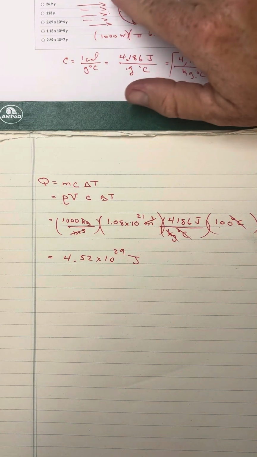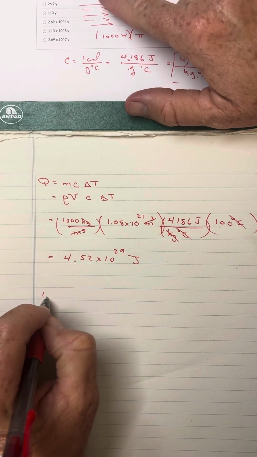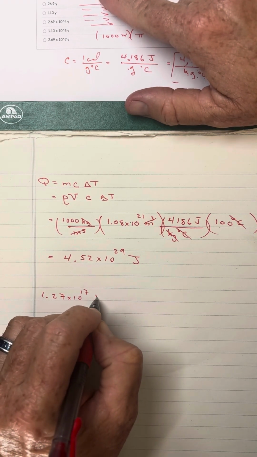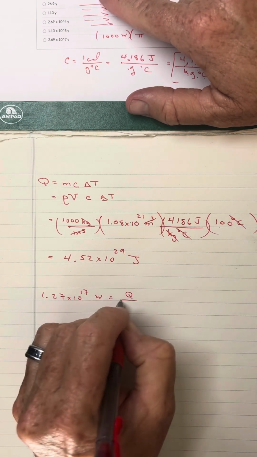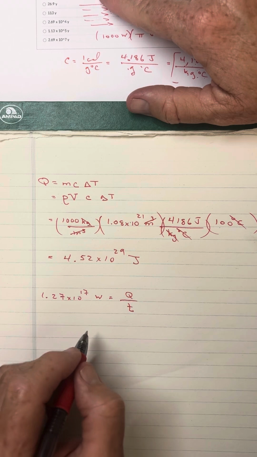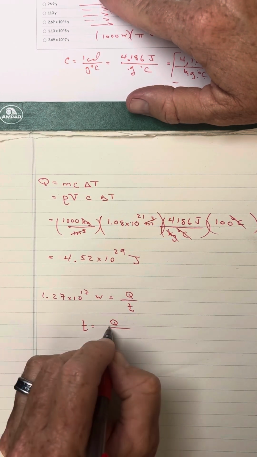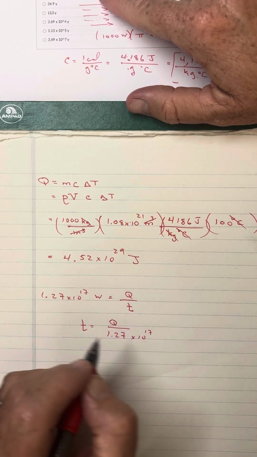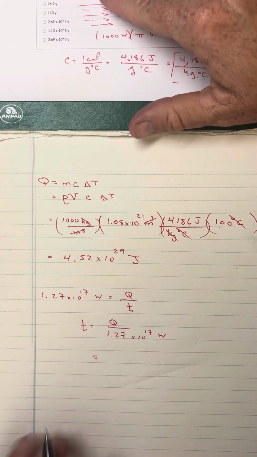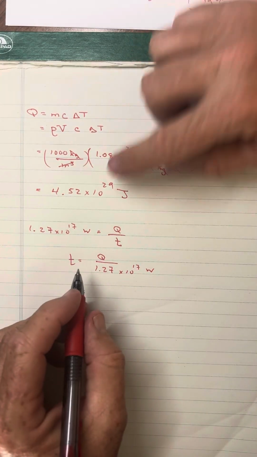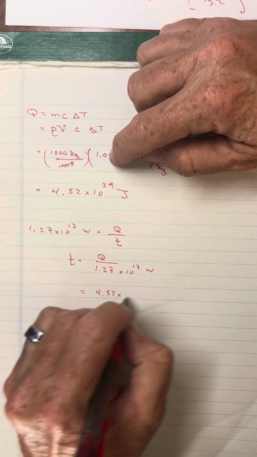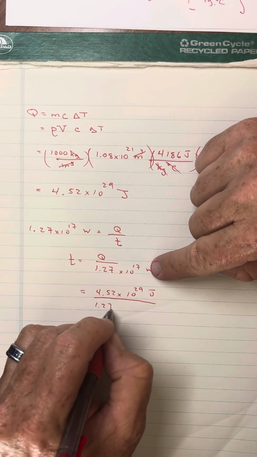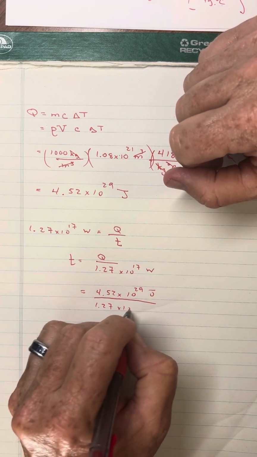Okay, now, they told us this rate of 1.27 times 10 to the 17 watts. So that would be Q over T, or in other words, the time is the amount of heat you want divided by this rate. So we want 4.52 times 10 to the 29 joules, and we're going to be sending it in at a rate of 1.27 times 10 to the 17th.